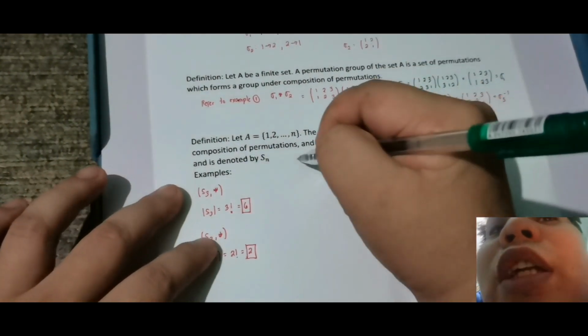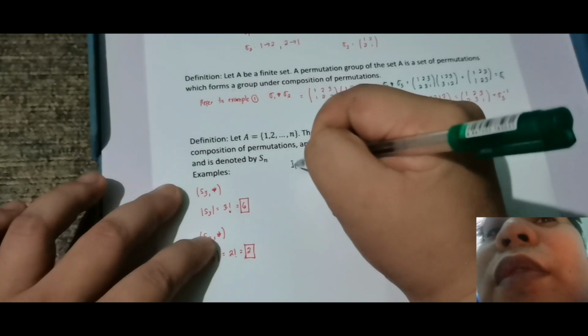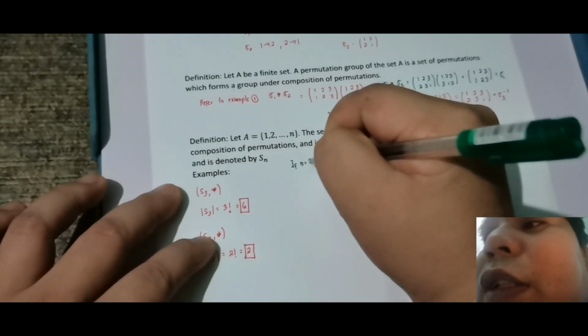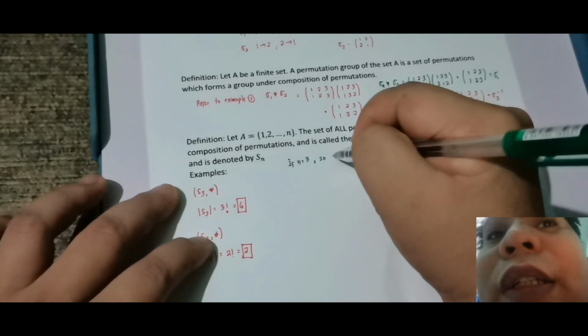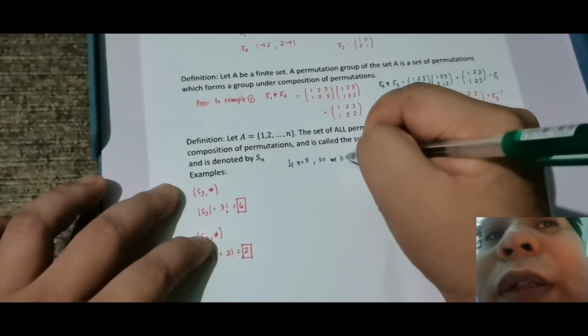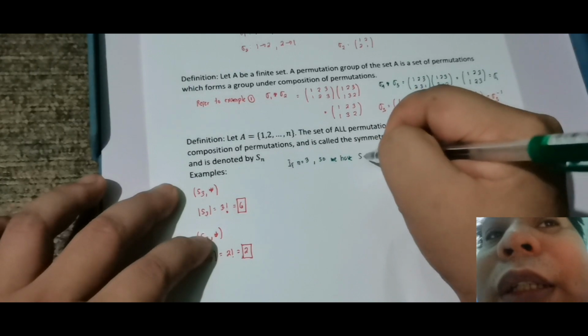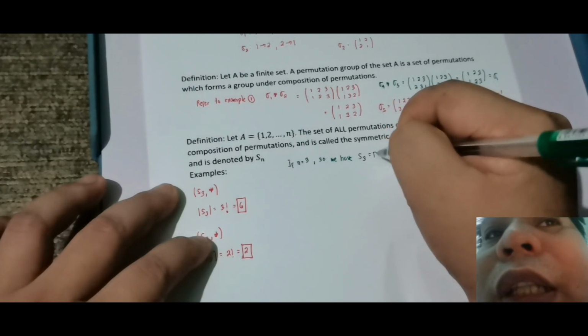Naalala mo yun. Okay, so actually dito sila nanggaling. Again, dito nanggaling yung symmetric group na yun. So basically si S3, ang tawag talaga kay S3, so if n is equal to 3, so we have S sub 3, which is also equivalent kay D3.